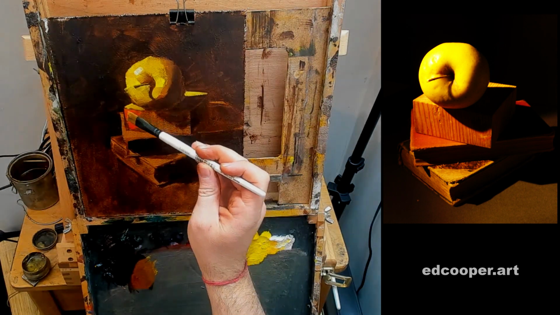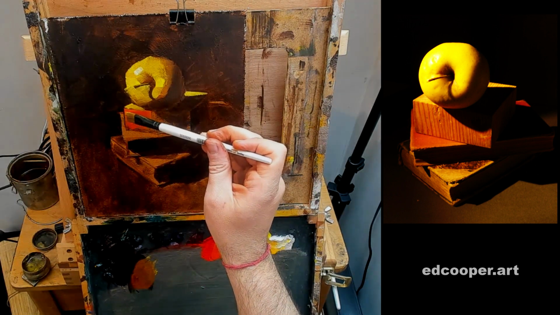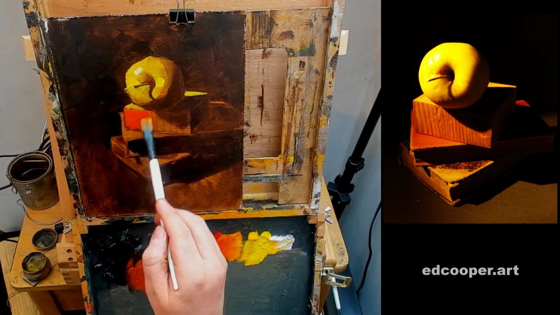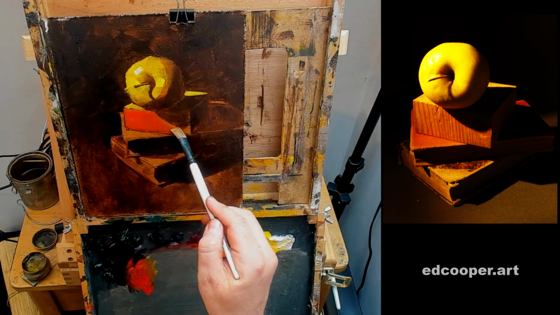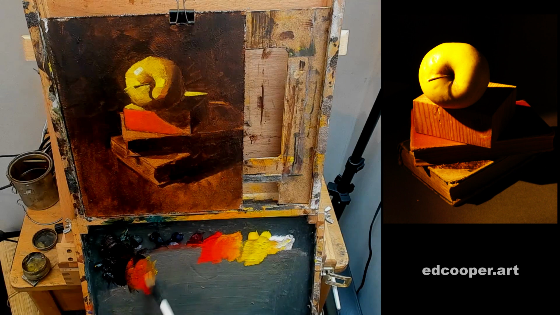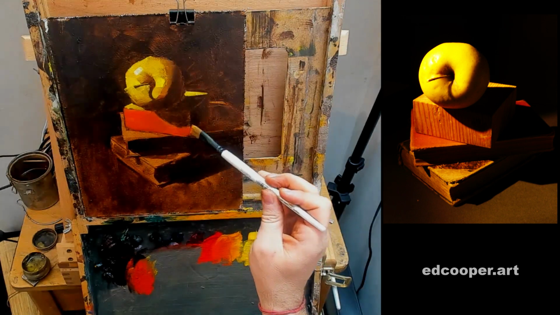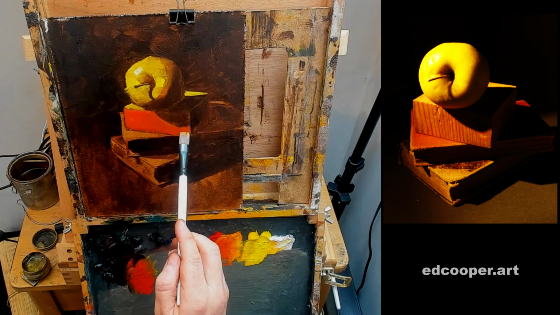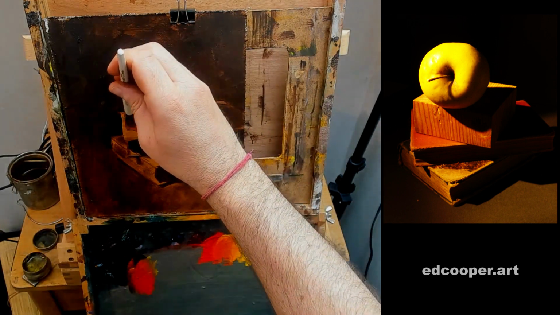So just starting to lay in that sort of very warm, almost orange note down there. And that colour's really arrived at through the process of squinting and just trying to generalise. So as it looks now, maybe I did go a little bit intense with that orange, but I can always knock it back a bit later. And then I'm just trying to get that shadow shape that's being cast from the apple quite accurate. So looking at that, it's like a negative shape, the shape between the shadow and the block.